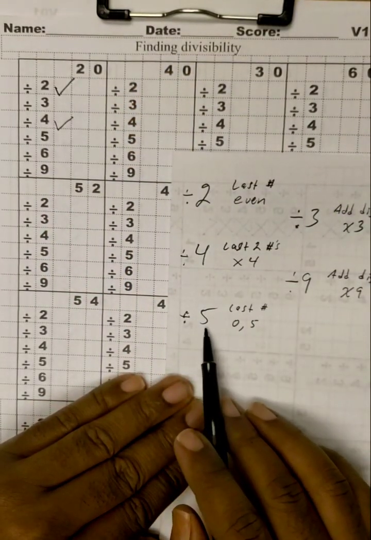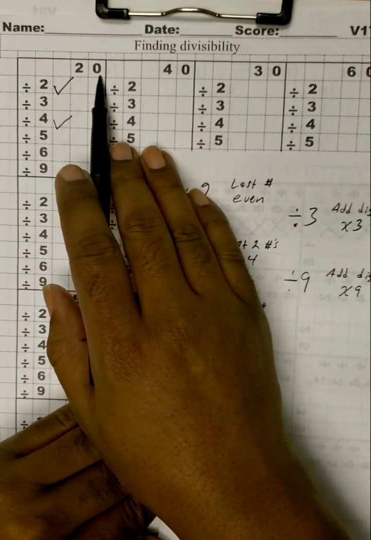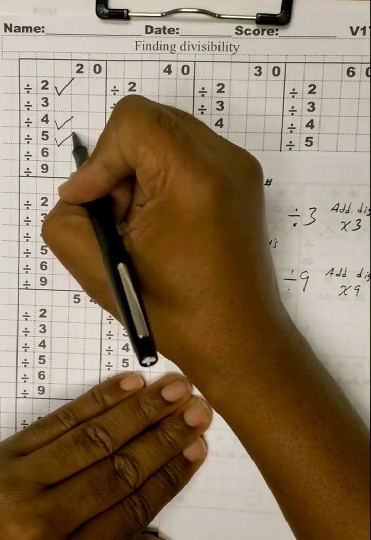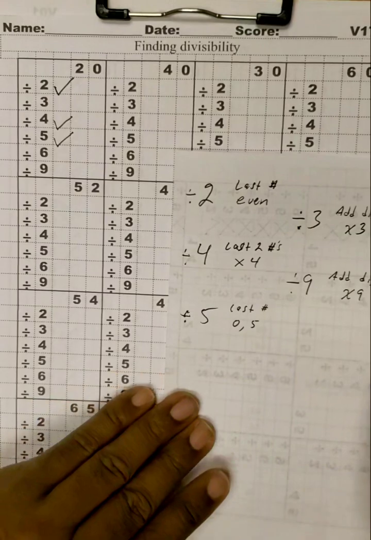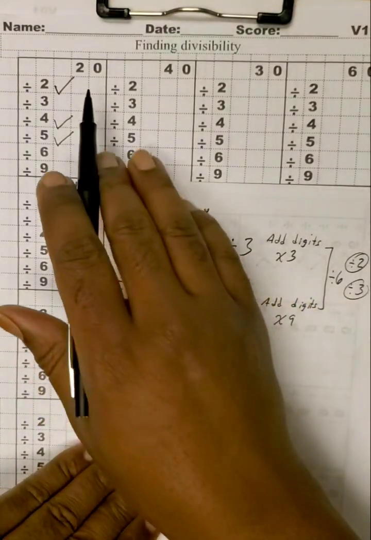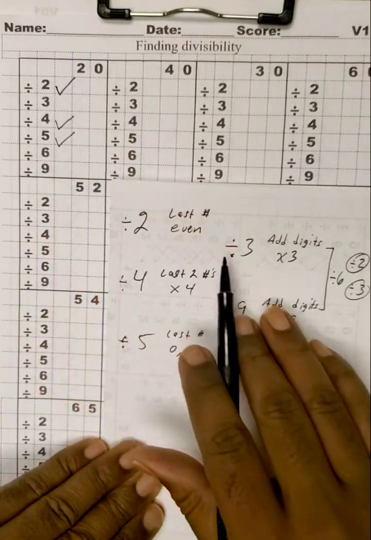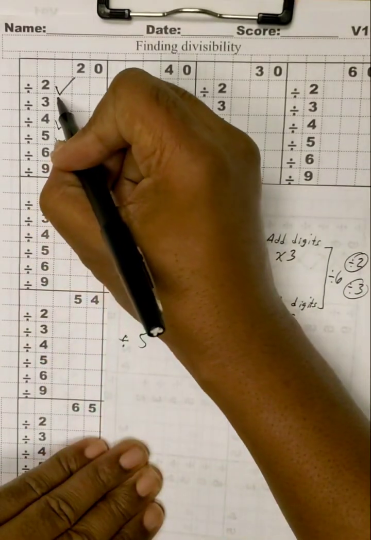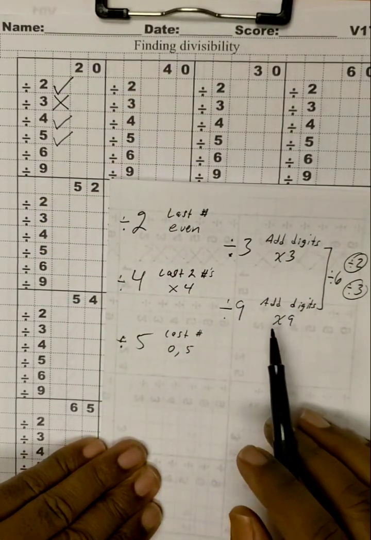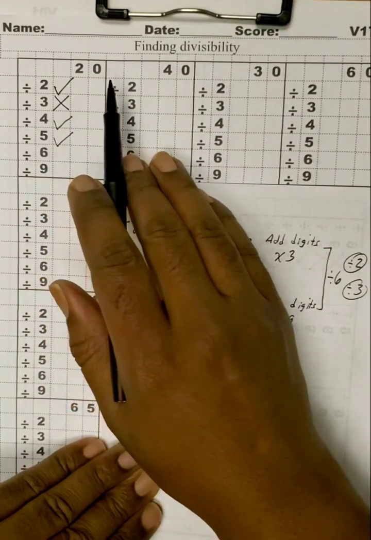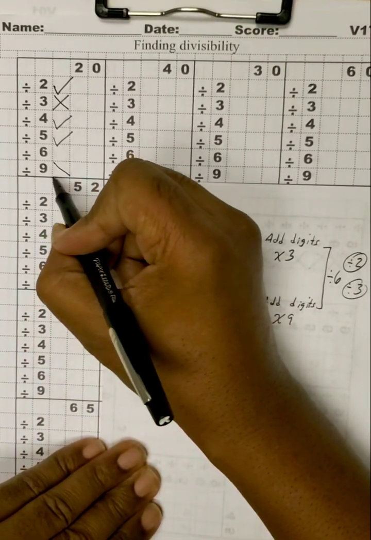And to see if it's divisible by 5, we look to see if the last number is a 0 or 5, and the last number is 0. So this is divisible by 5. Now, is it divisible by 3? Well, we're going to add the digits together. 2 plus 0 is 2. 2 is not in the 3 time tables, so 20 is not divisible by 3. Once again, for 9, 2 plus 0 is 2. 2 is not in the 9 time tables, so this is not divisible by 9.